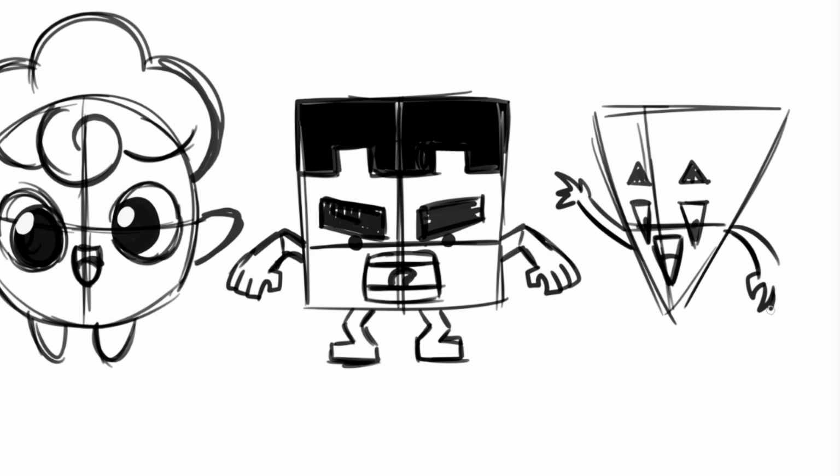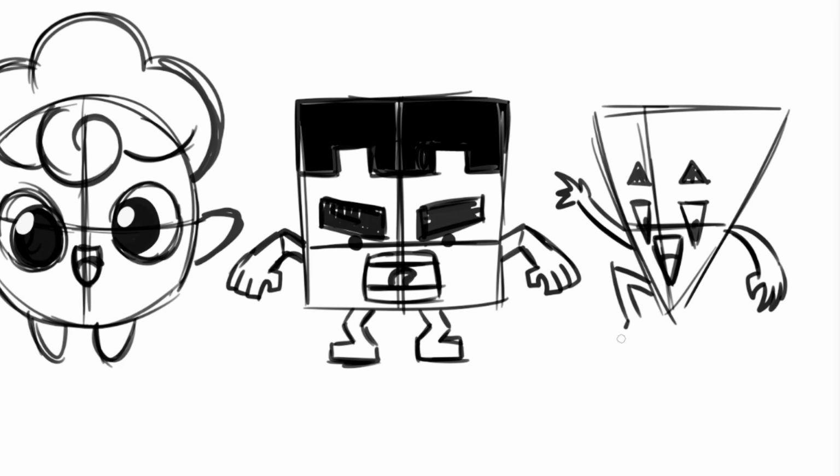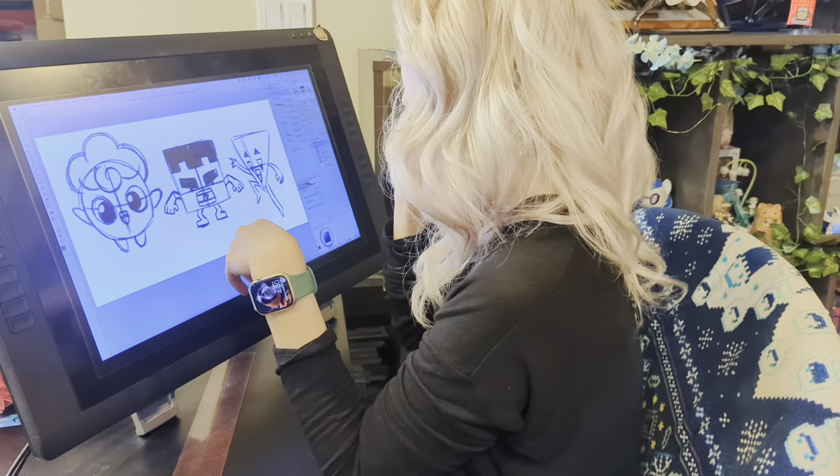So it looks almost like he is leaping. And why don't we make him leaping? So I'm going to play around with one leg up, one leg down. So this character is a lot more dynamic. I'm trying to focus on that more dynamic energy.